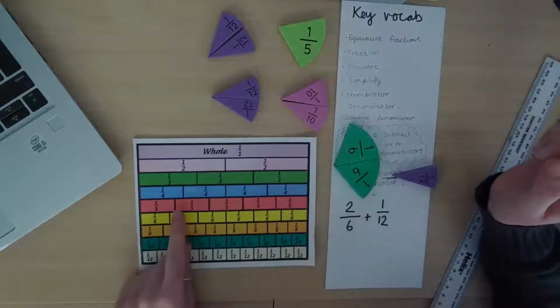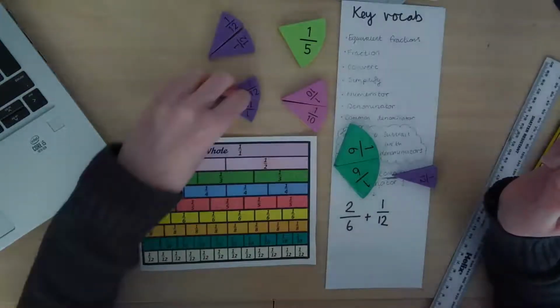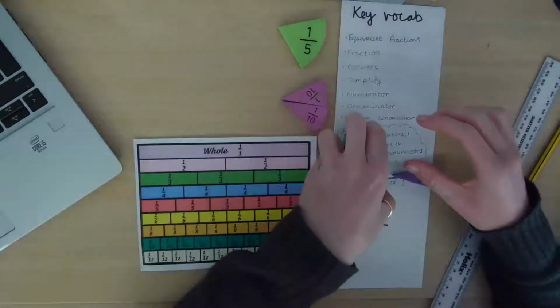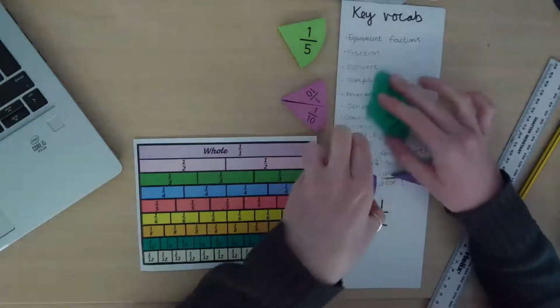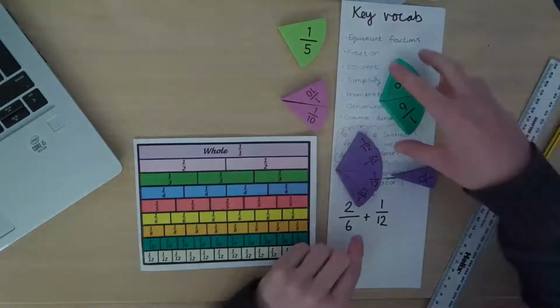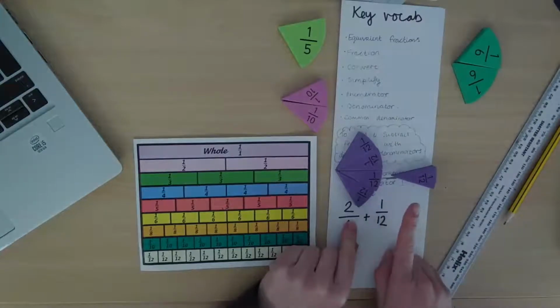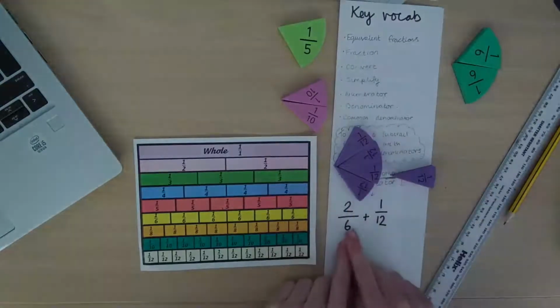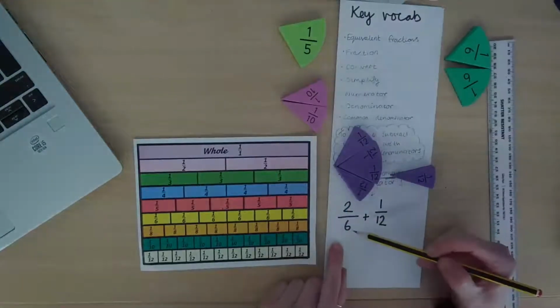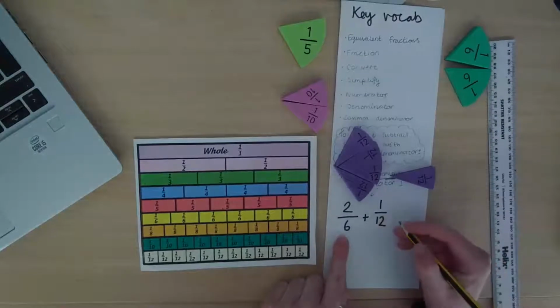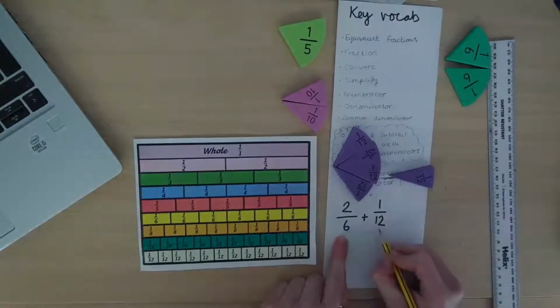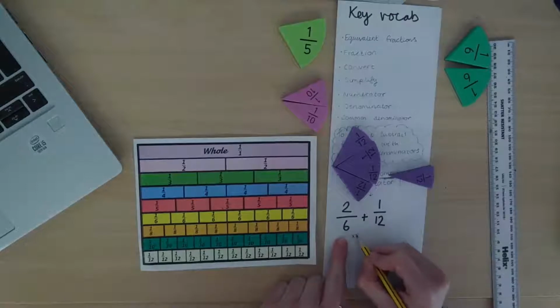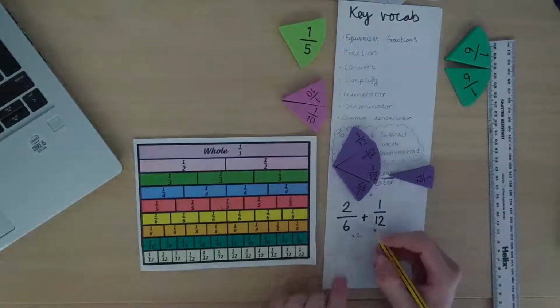So I can do that with a fraction wall. I can see it here with my pictures. I can see that 2/6 there is 4/12. They are equivalent and they now have the same denominator. Or I can use the method of multiplication. So I know 6 goes into 12 twice. I'm timesing by 2. That's our method.